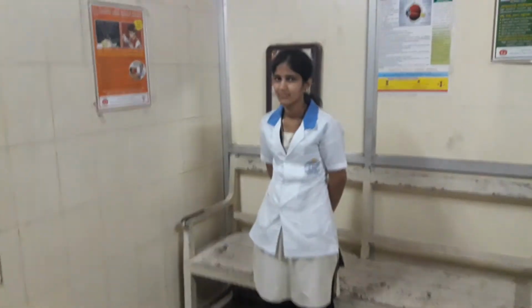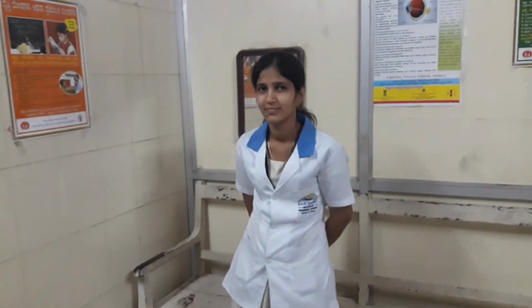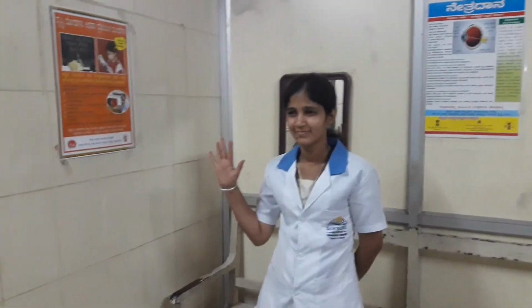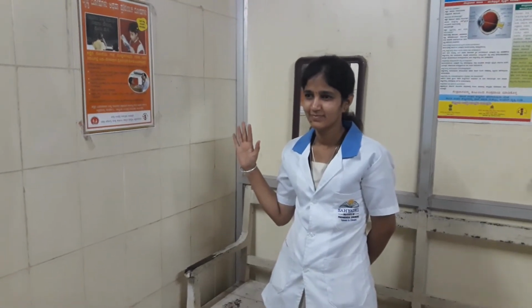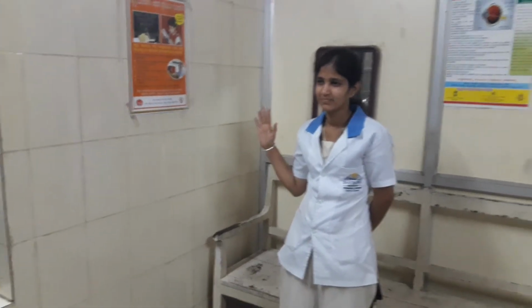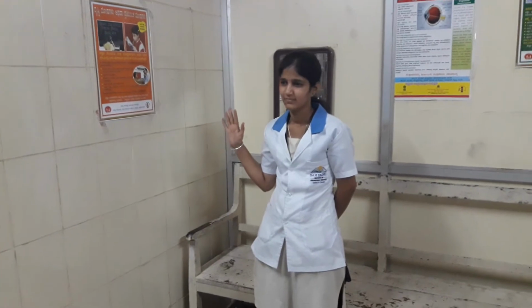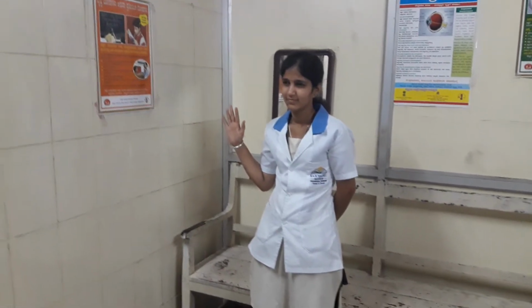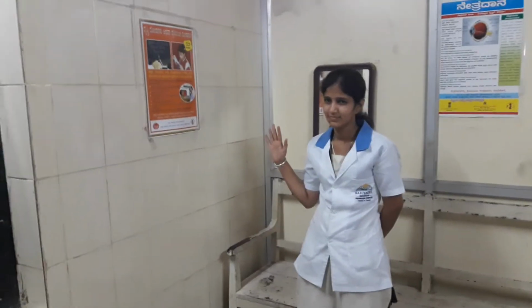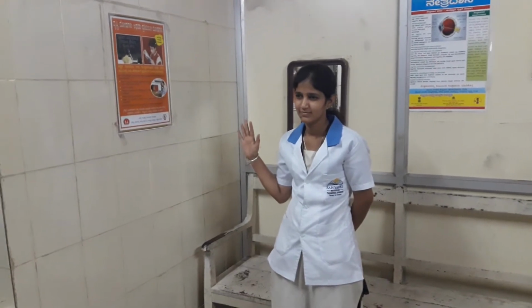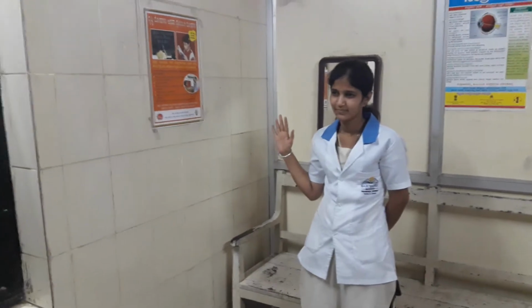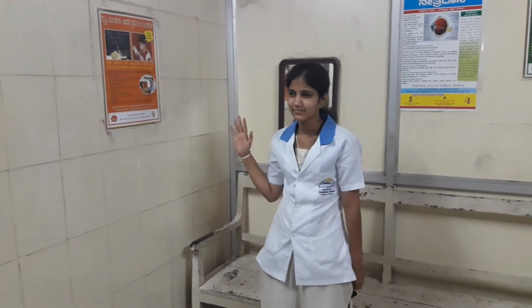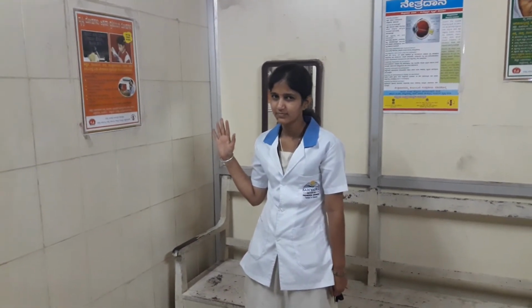So the examiner keeps showing the fingers at a distance of 5 meters and asks the patient to recognize how many fingers are present. So now if the patient is able to count the fingers in this situation, the vision is recorded as counting fingers 5 meter.